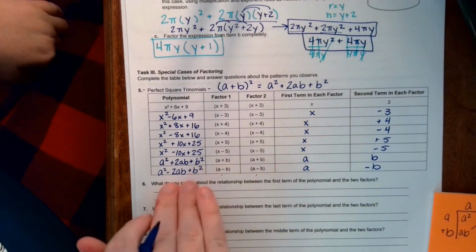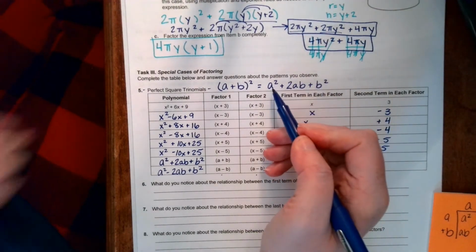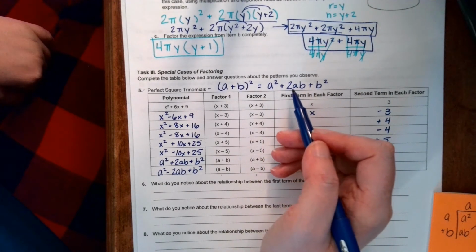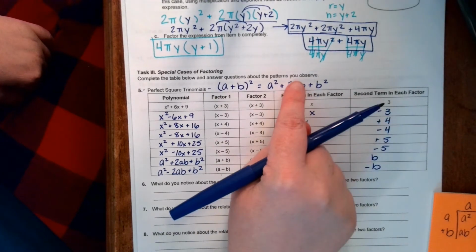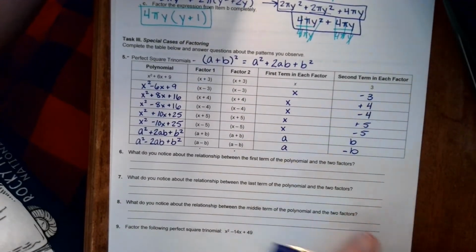So this should be our pattern that we follow. So when we factor, if we notice that we have an a squared and a b squared, and that the middle term is double a and b, that we should be able to factor it into two of the same thing. Okay, so let's answer some of these questions.